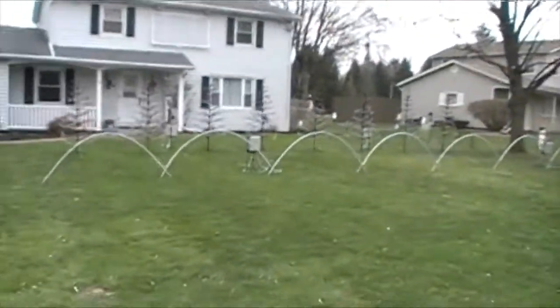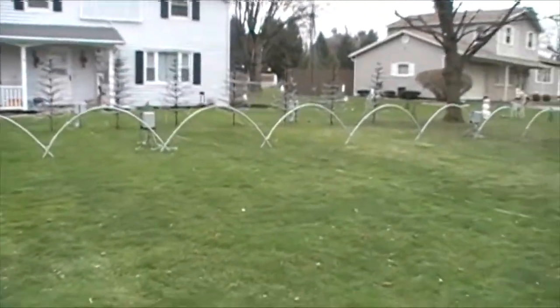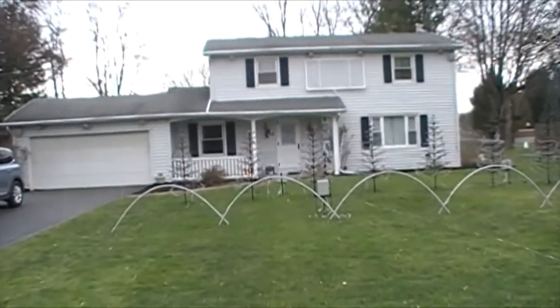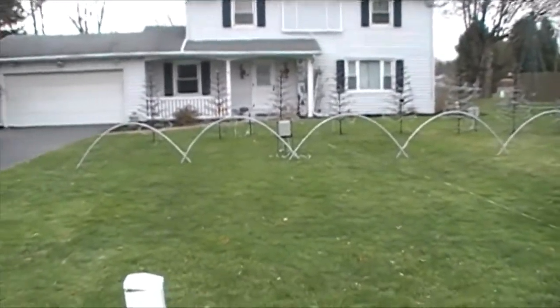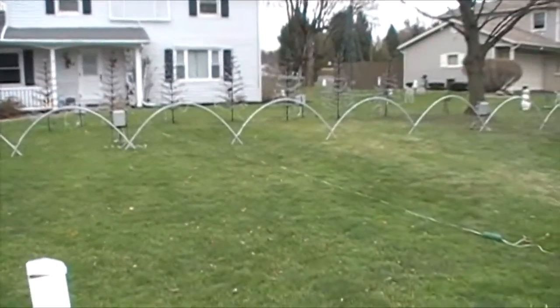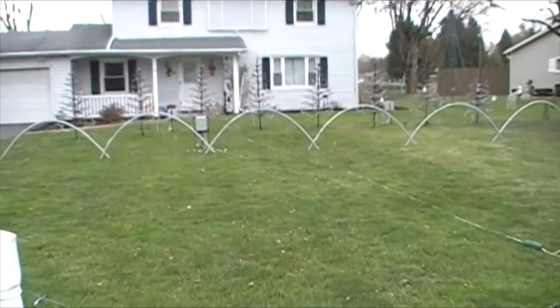But again, to save time, the only thing that was sequenced this year for our main show was the house and the trees, the twig trees, the arches, and the singing trees.